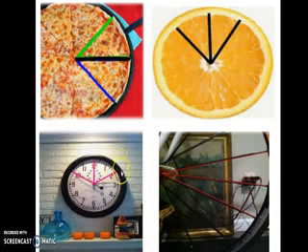Children, here is one activity for you. You have to collect these types of pictures where you can find adjacent angles like this.